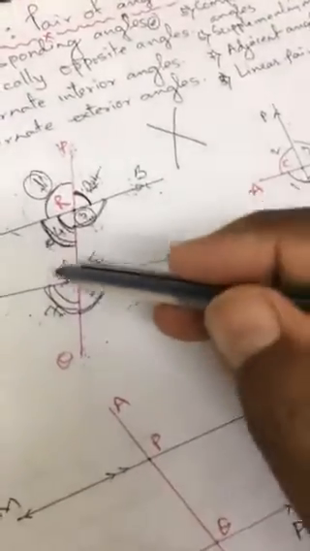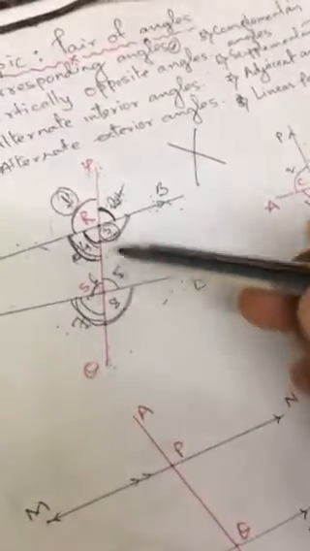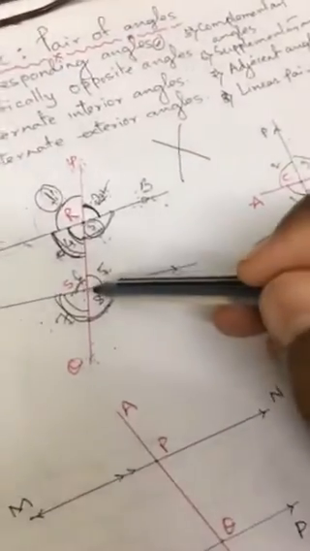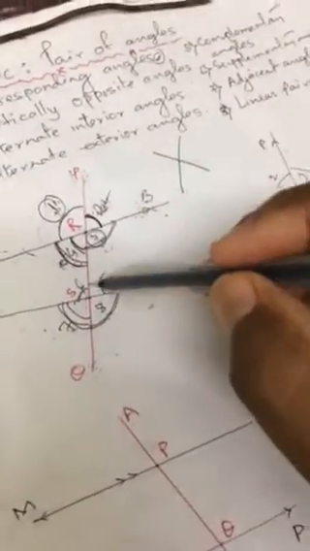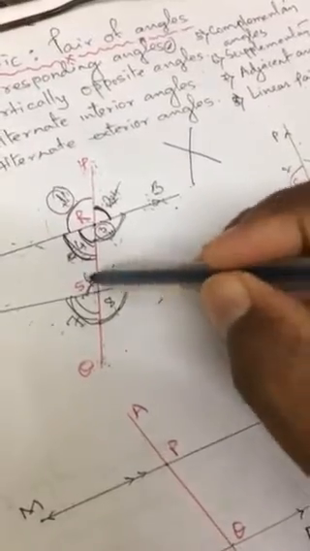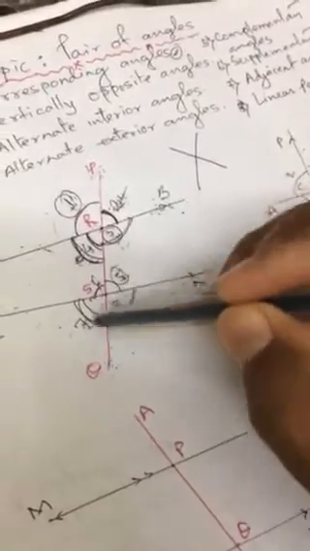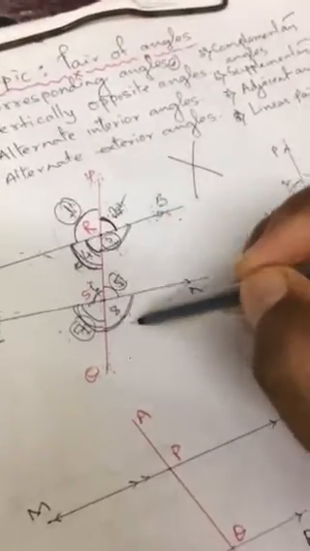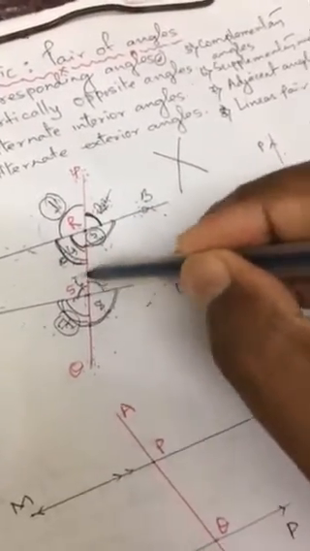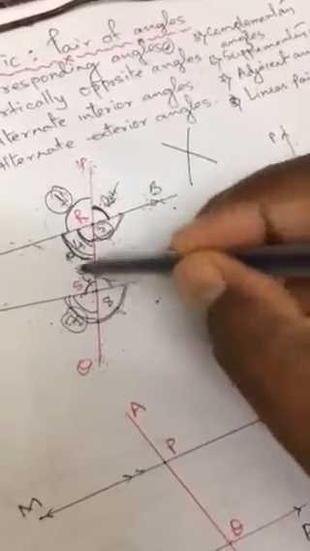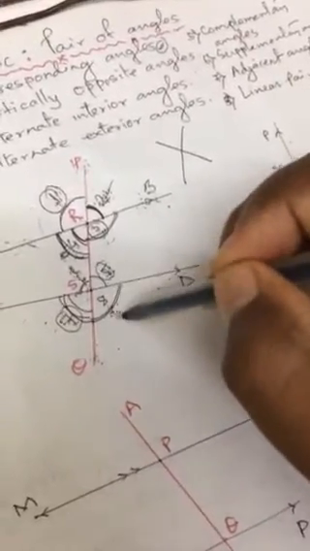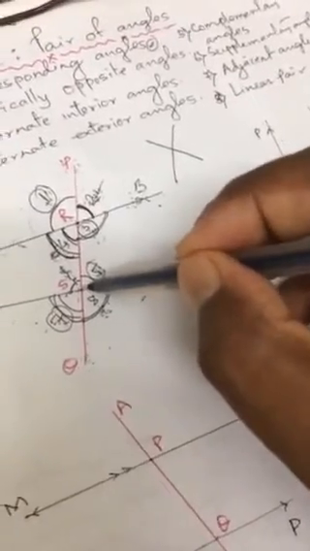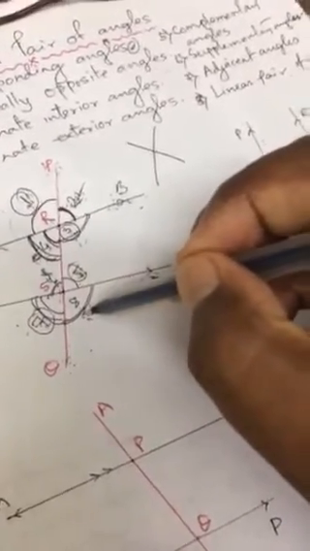So in the same way, we can find the vertically opposite angles here also. QR and CD intersect each other at S. So in that way, four angles we found: 5, 6, 7, 8. So angle 5 and angle 7 are opposite at this vertex. 6 and 8 are also opposite at this vertex. So these are vertically opposite angles. That is why such angles are called vertically opposite angles. They are opposite at the vertex.